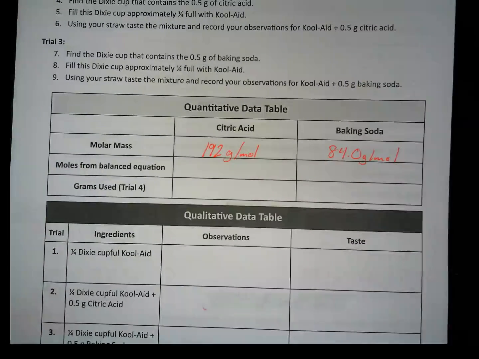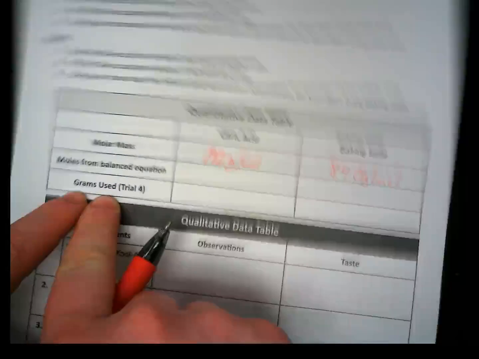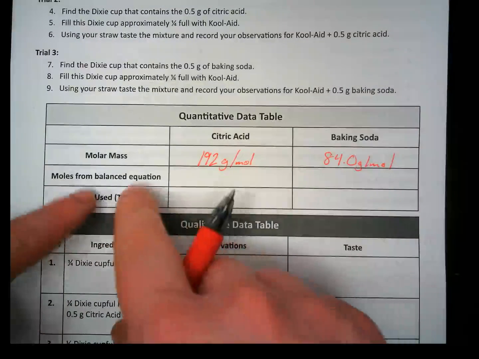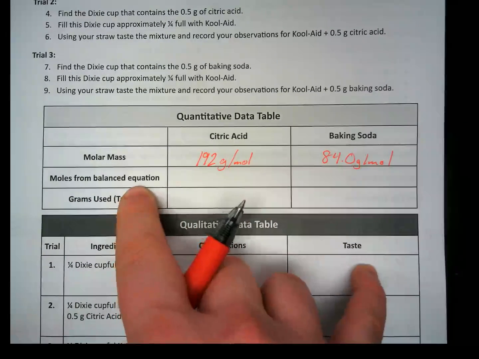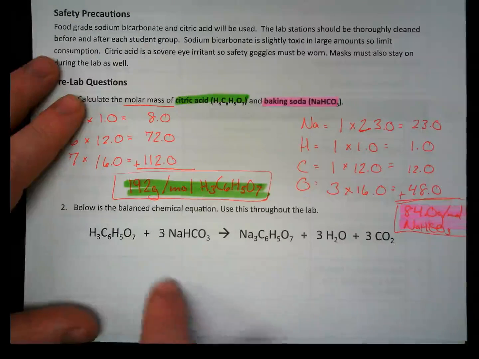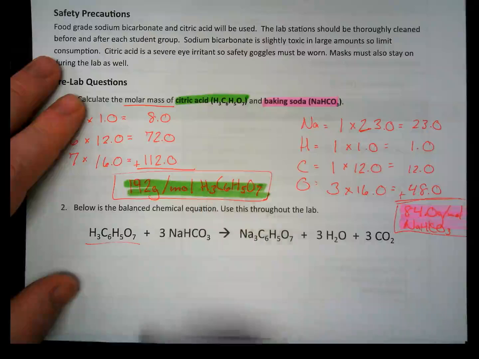Okay. And while we're here, let's now fill out the rest of this quantitative data table because we've got everything that we need for these two. We don't have this yet. That's going to be something that will be later on in part 3. But moles of the balanced equation here, we're going to look at the balanced equation. And it's just asking for the molar mass. Okay, or sorry, the molar ratio. So here is our citric acid.